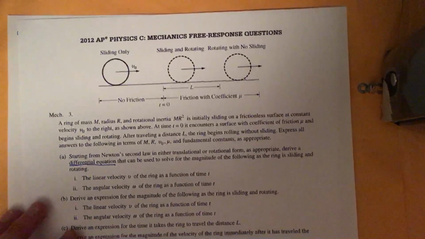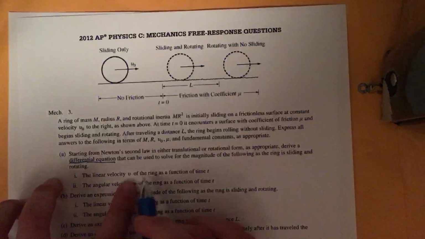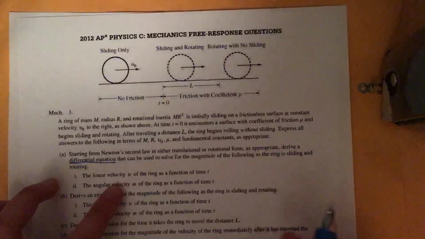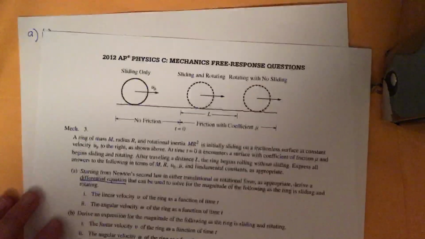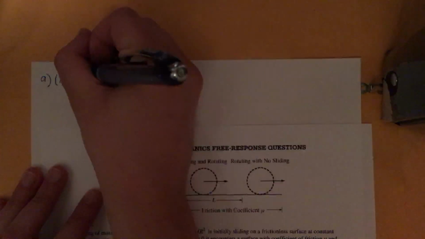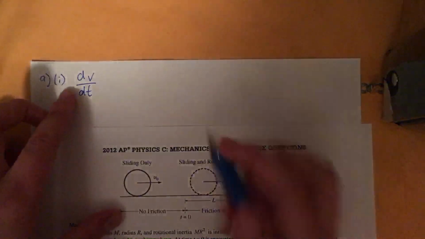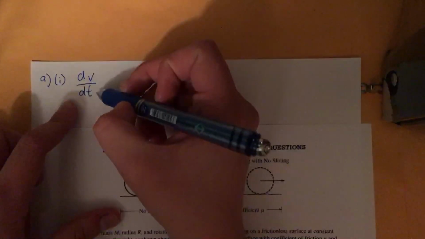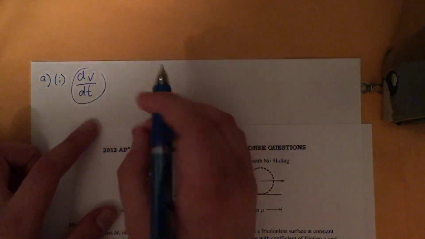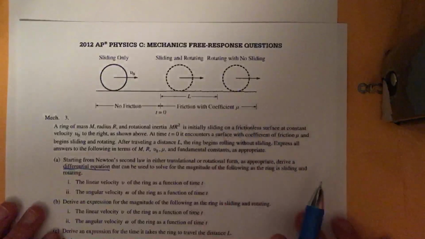So that means the change in linear velocity with respect to time. That is written as dv dt, as we learned, the derivative of velocity with respect to time. So that is what we are trying to get here. But first, how do we get here? Well, we have to look at what we know.